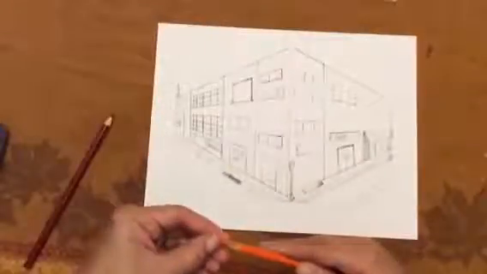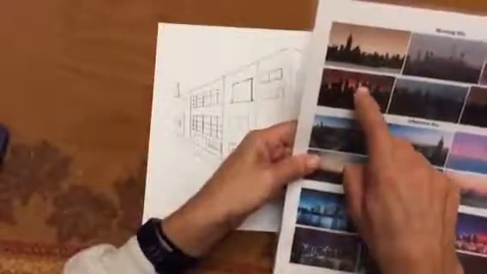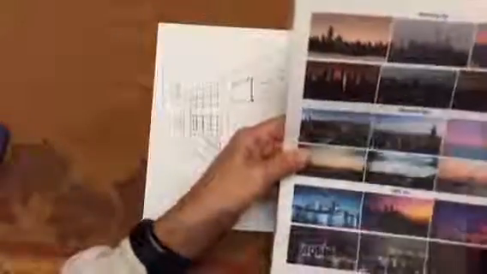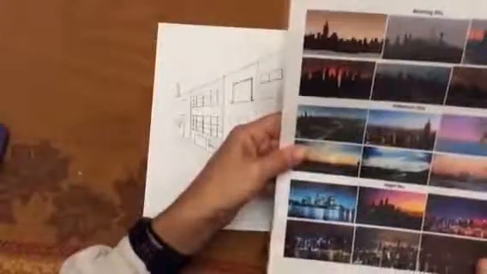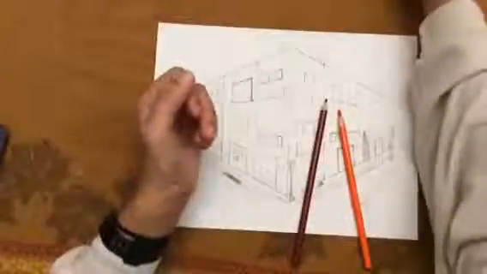So I'm going to do a night sky, and I've chosen two colors, so I'm going to try and create something that looks like that. If we look at it really quick, we can see that the lighter color graduates to a darker color from the buildings to the sky. So that's what I'm going to try and do.